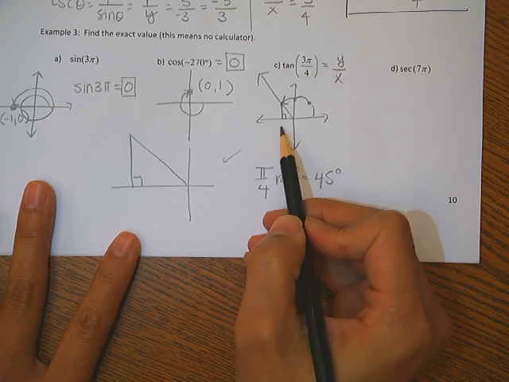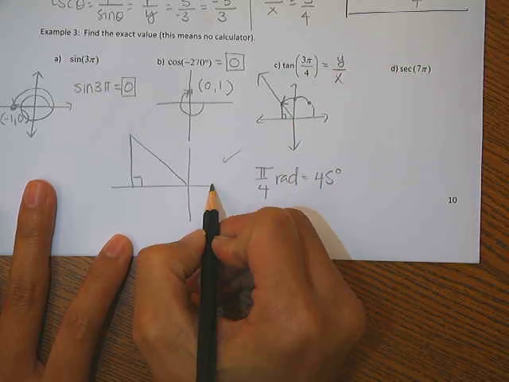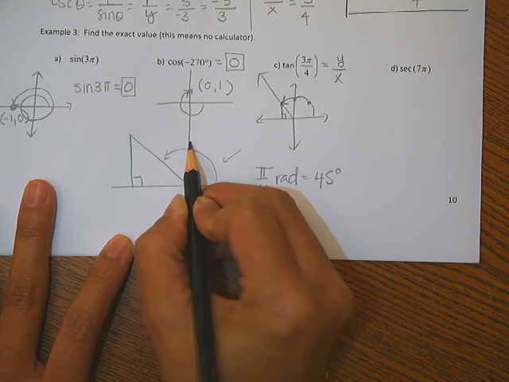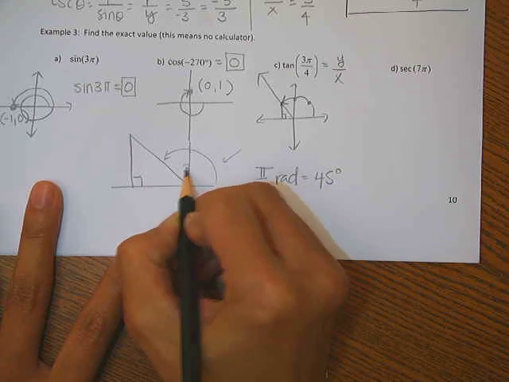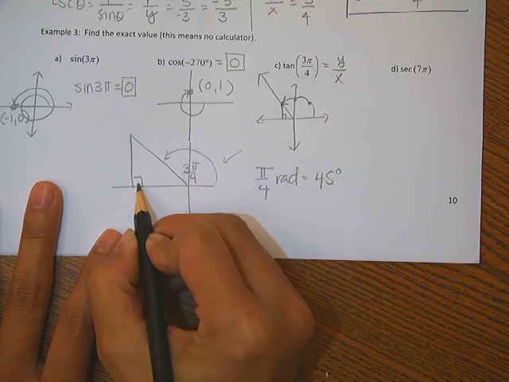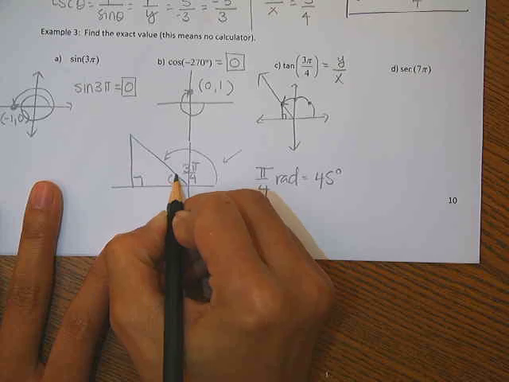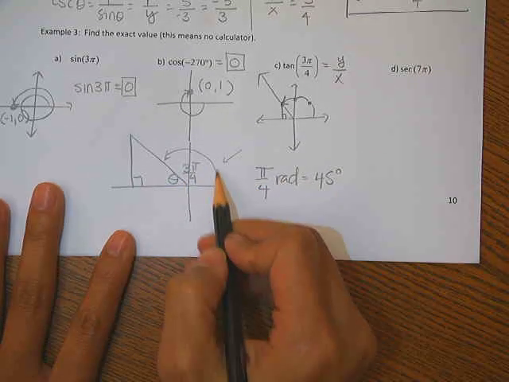Just kind of taking this triangle and making it a lot larger. This right here is 3 pi over 4, and this is the reference angle that we're going to use. So here's theta, here's 3 pi over 4.